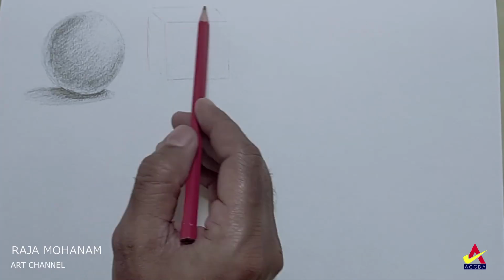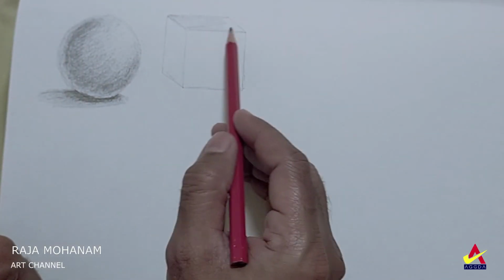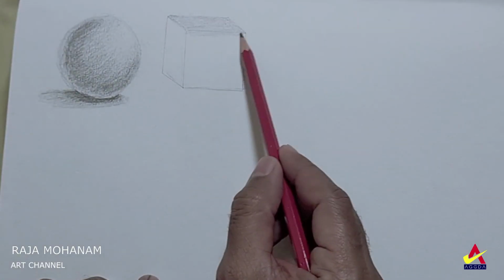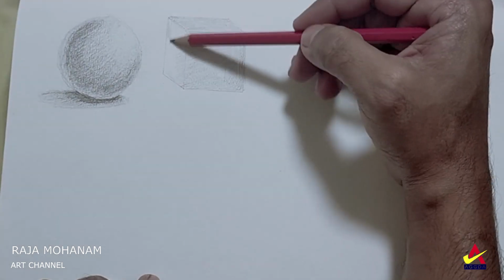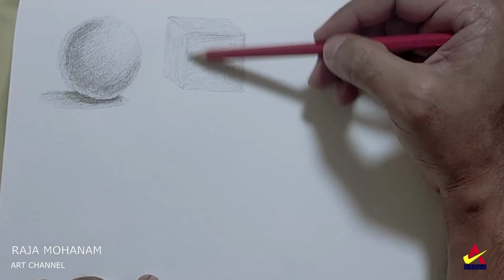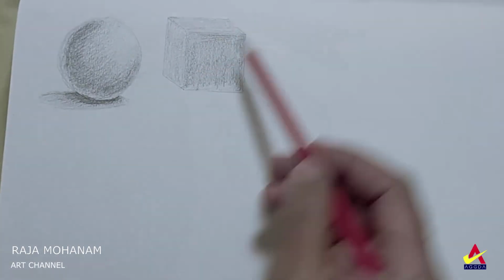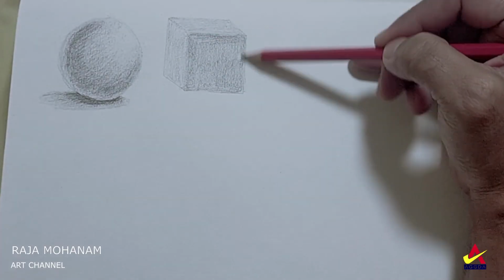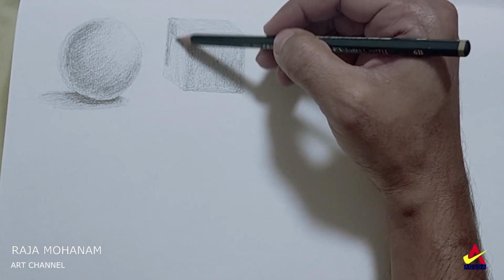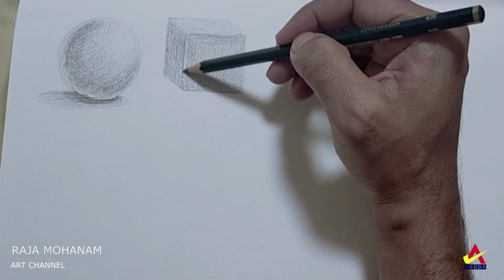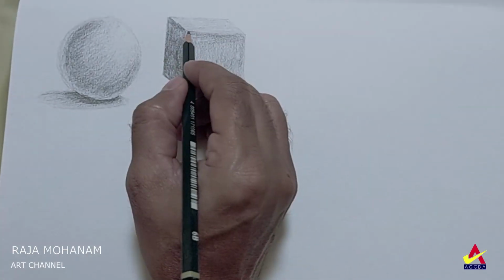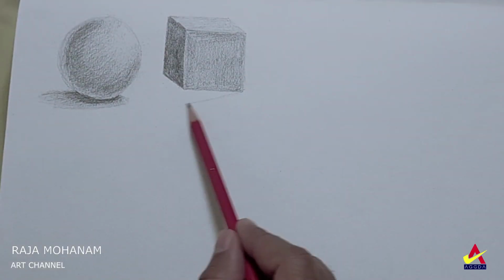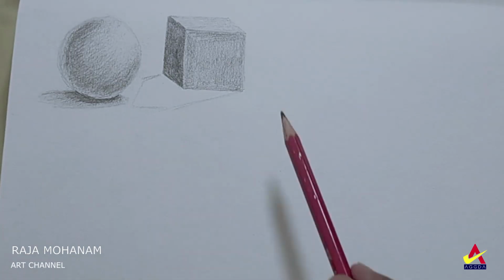During shading the cube, we can see the three sides of it. The lightest area is closest to the light source, and the darkest area is away from it. The middle side is the midtone. Always be careful when we shade the cast shadow. It is on the side of the core shadow. Do not make the shadow in the direction where the light source is.